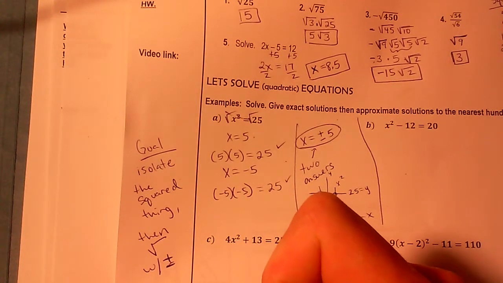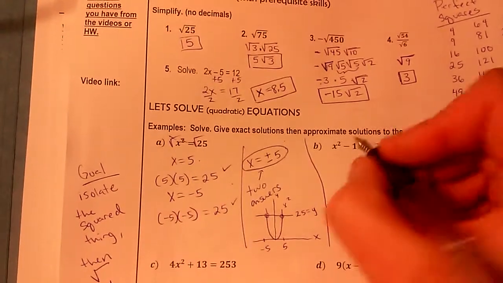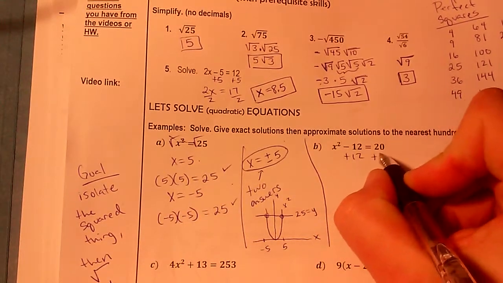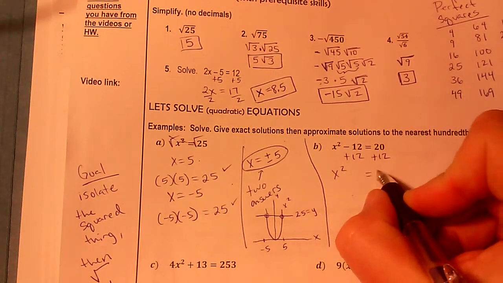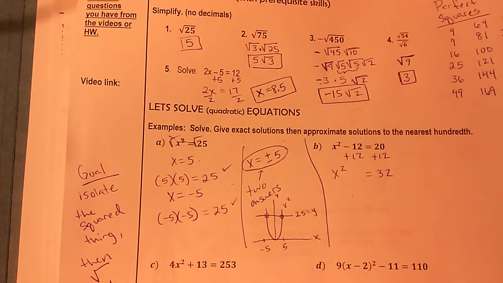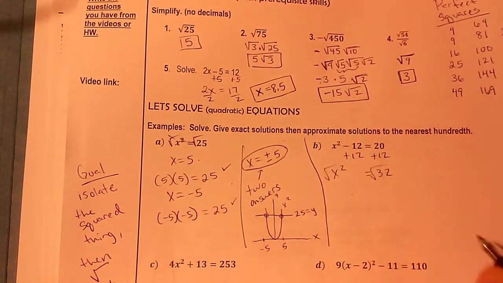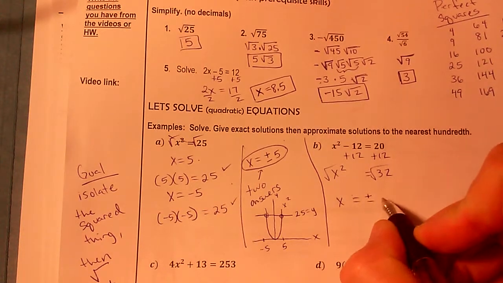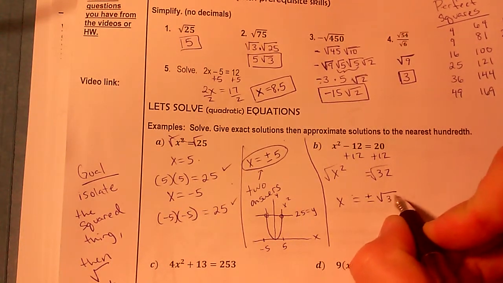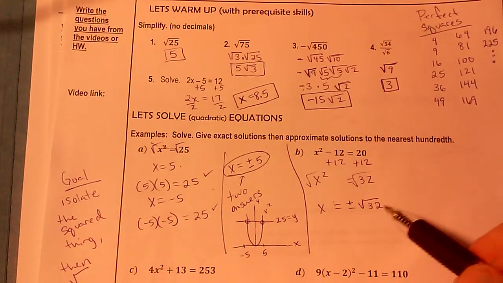All right. So what it looks like here is, let's get the squared thing by itself. We're going to add 12 to both sides. That's our step. Now let's write the result. Nice. And now I have a squared thing by itself, so my step here is to square root both sides. And so I have x equals, this is when I add that plus or minus notation, square root of 32. All right, so that's it. That's a correct answer, 100%.